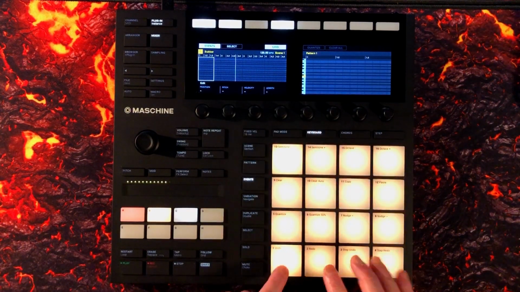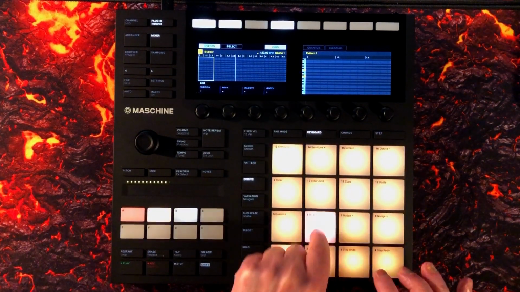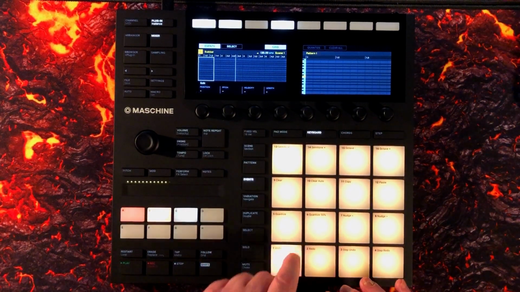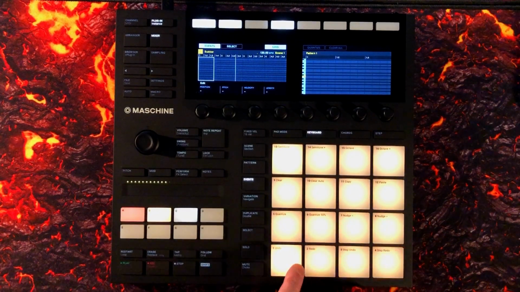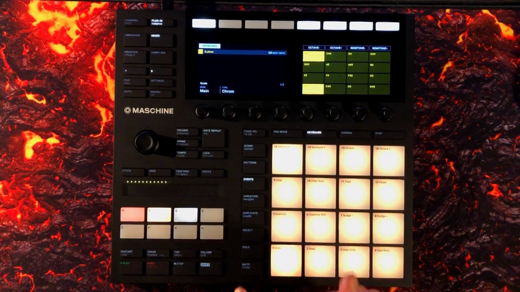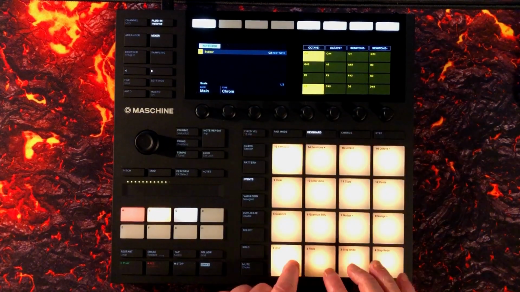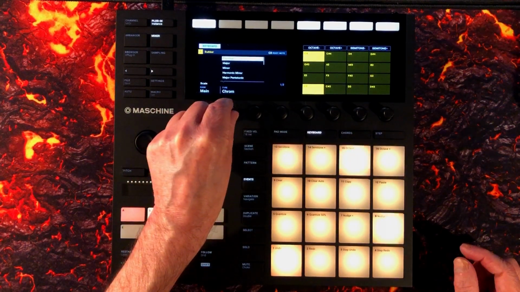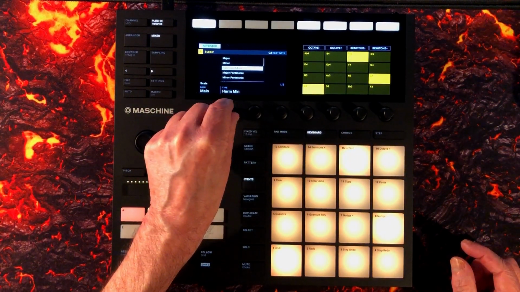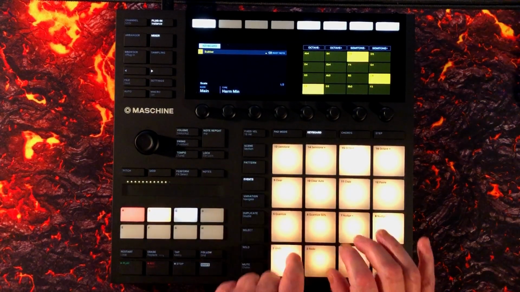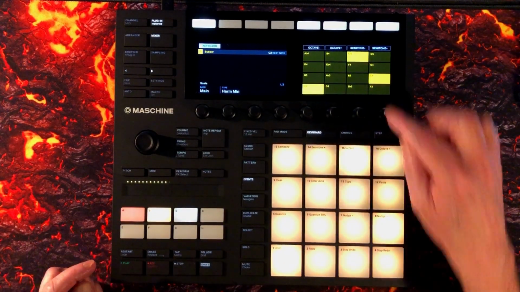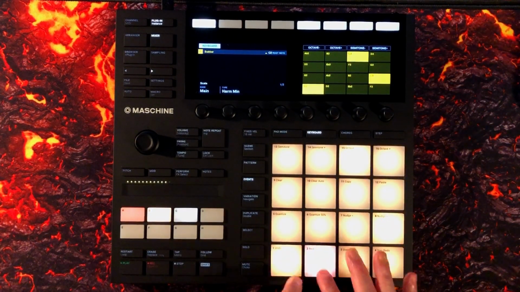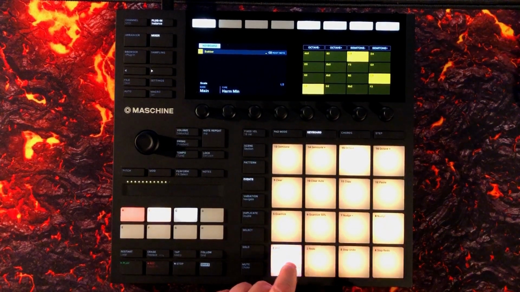We've selected keyboard, and now we can play our sound in. Press keyboard again to see what the notes are and to select the scale or the type. Well, I'm going to select harmonic minor, and because it's a bass, I'm going to drop it down an octave. Okay, cool.